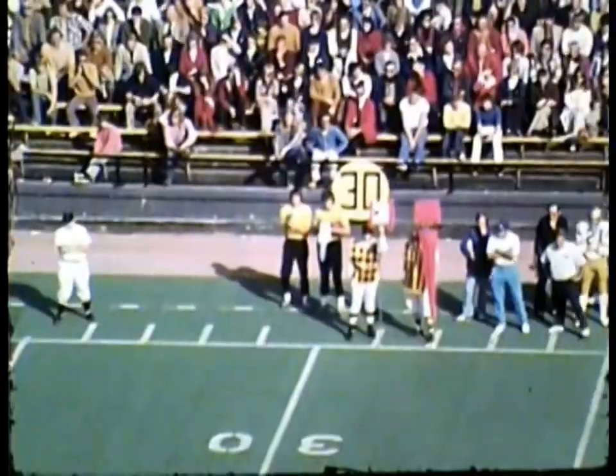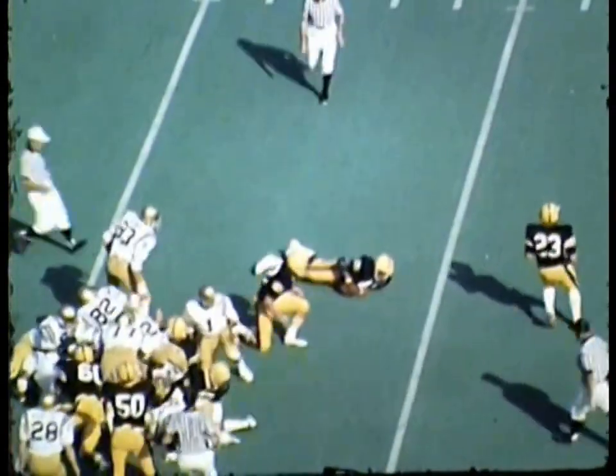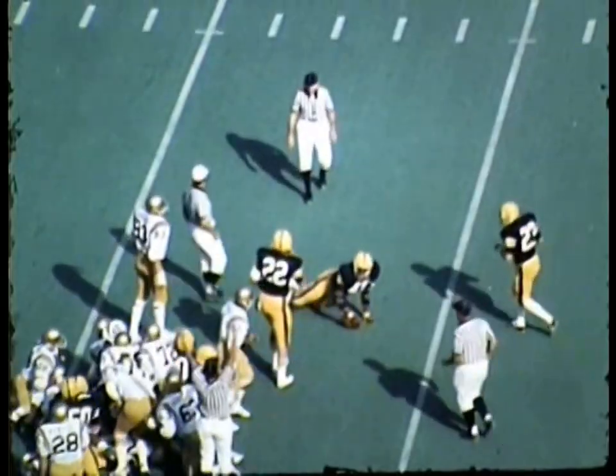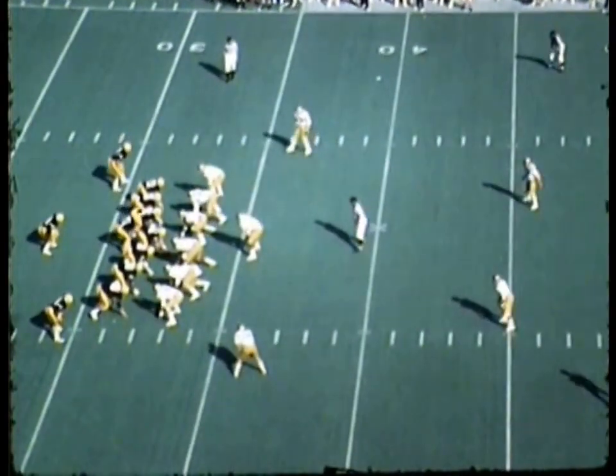6 minutes and 34 seconds to play. Iowa goes to the full house T backfield, and here's Wellington. He dives forward, I believe he made it. Rod Wellington dives up over the line of scrimmage, goes up to about the 34-yard line. That was a 9-man line with a safety 2 yards off the line of scrimmage. We got the first. They have the first down.